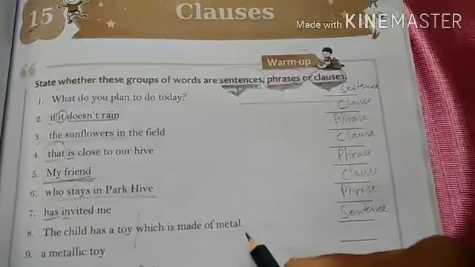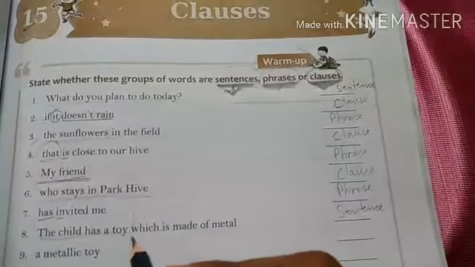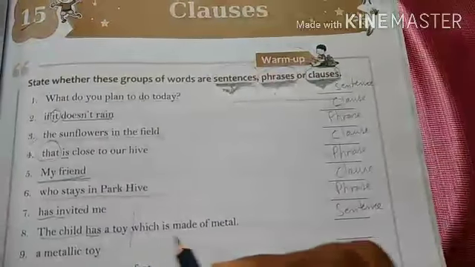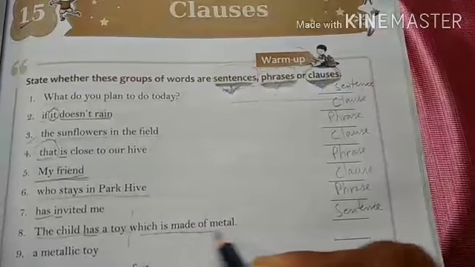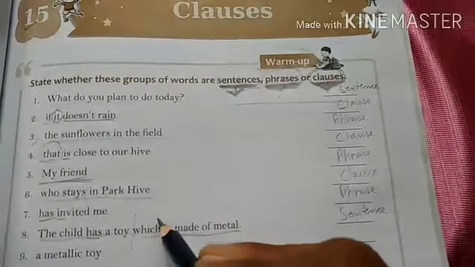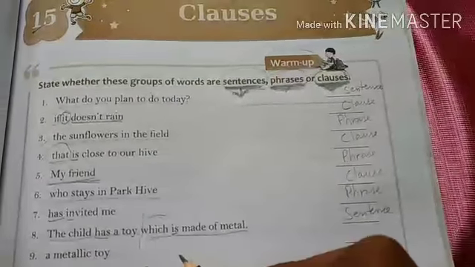So, "which is made of metal"? See, "the child has a toy" is a meaningful part of the sentence, and it has a finite verb also. "Which is made of metal" can be divided into subject and predicate because it has the subject "which" and "is" is the finite verb here.